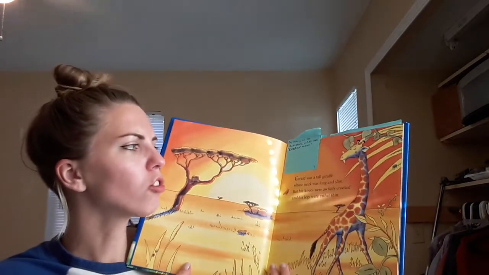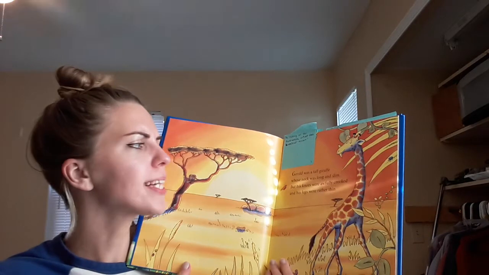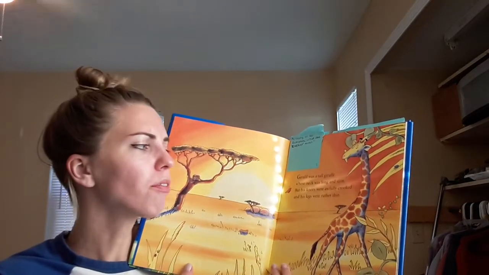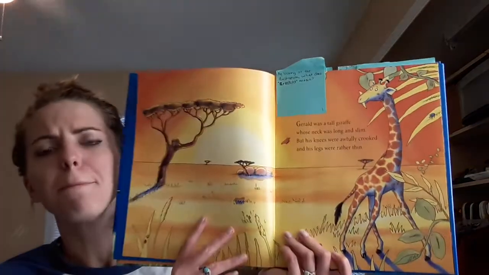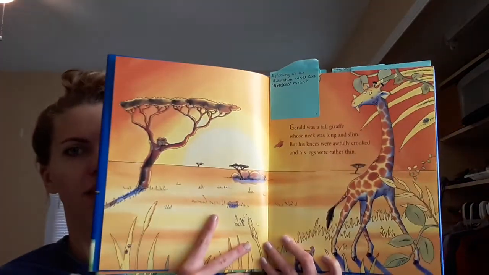Gerald was a tall giraffe whose neck was long and slim, but his knees were awfully crooked and his legs were rather thin.